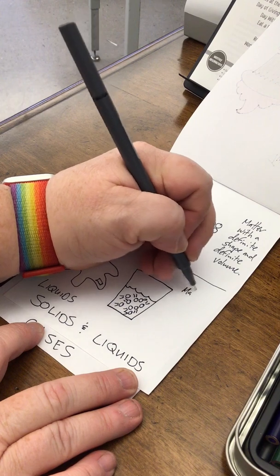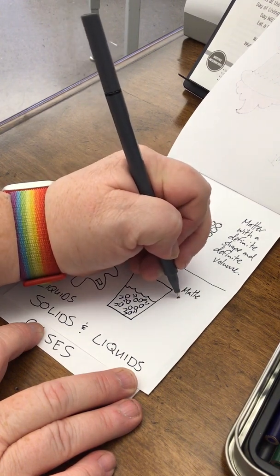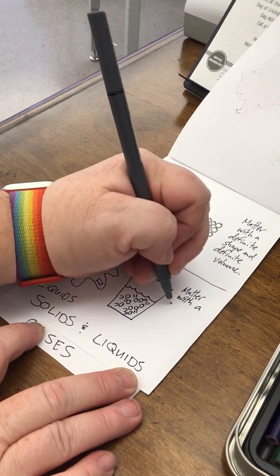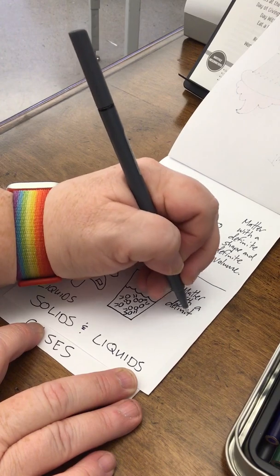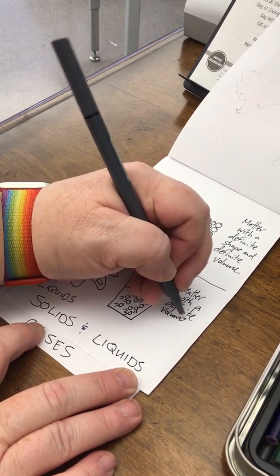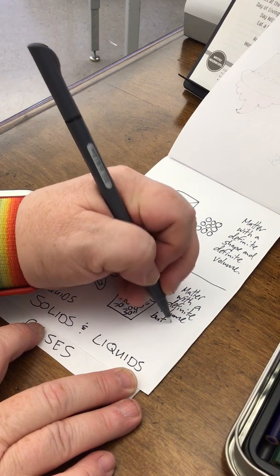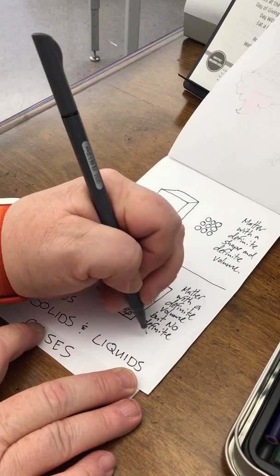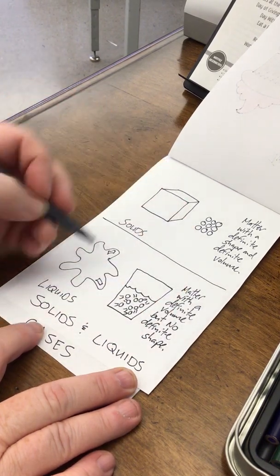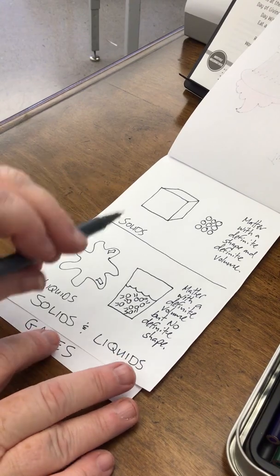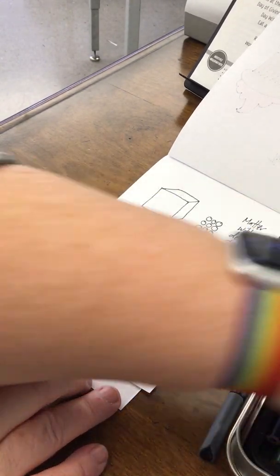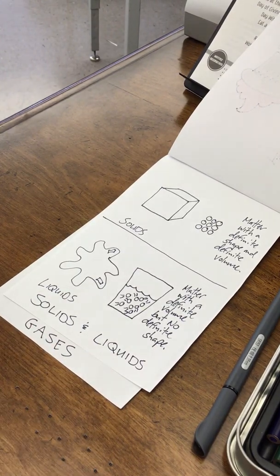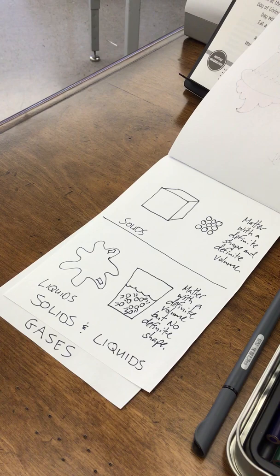So we're going to write matter with a definite volume but no definite shape. So you really can't tell what the shape's going to be. It's just going to be kind of a puddle. Okay, and then you could go ahead and color those, but I'm probably not going to take the time on the video, so pause while I color.